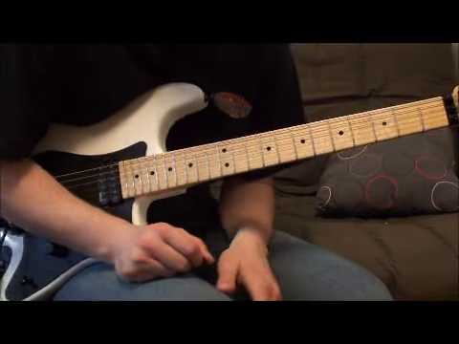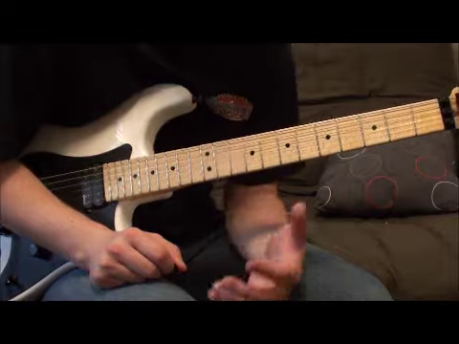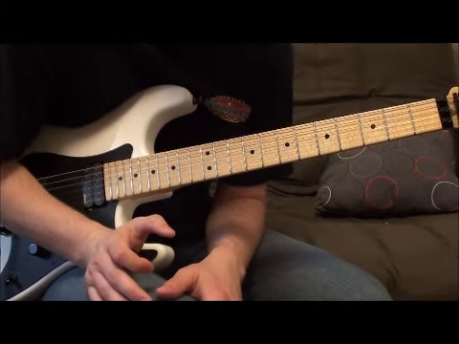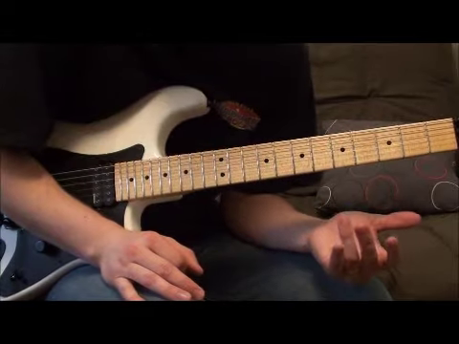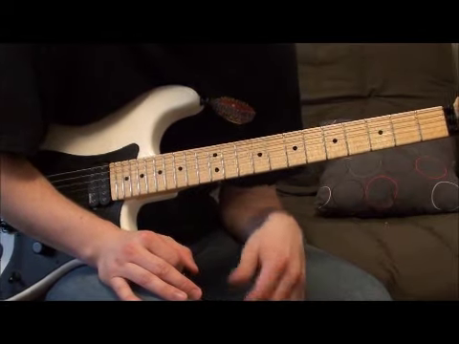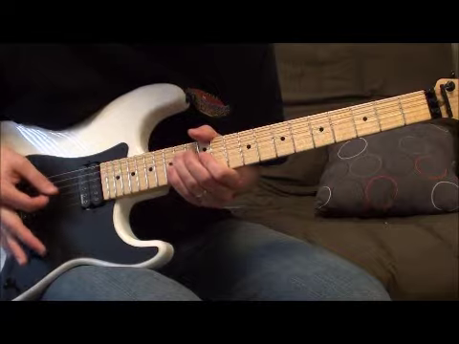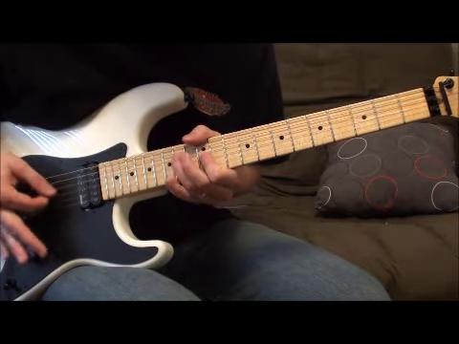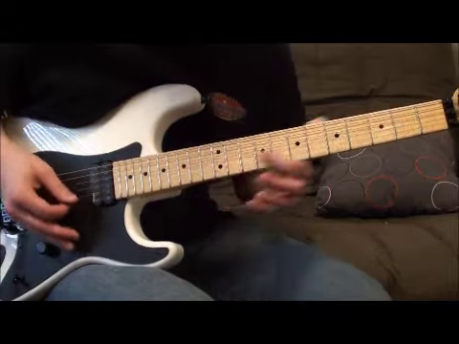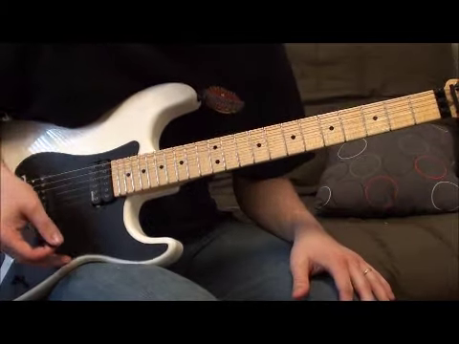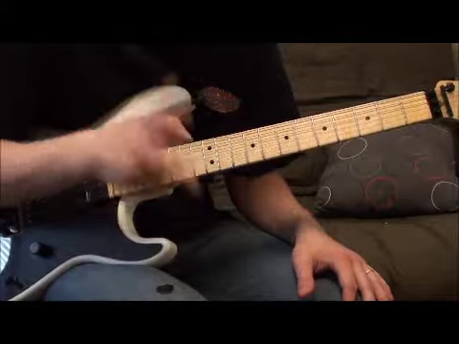Hopefully that helps you guys, and this is kind of part 1. The next couple parts are going to be expanding your scales, and I'll be giving you some licks to go over and everything, but for now just start out small. A lick like that sounds better than a lick that you can't play.